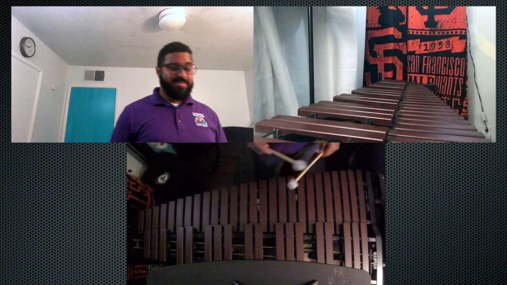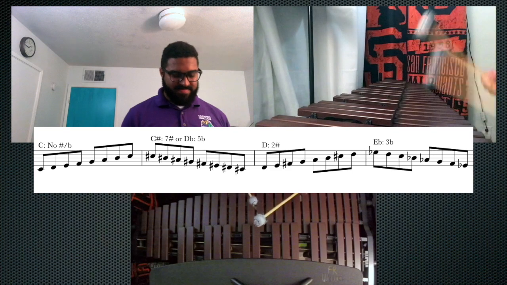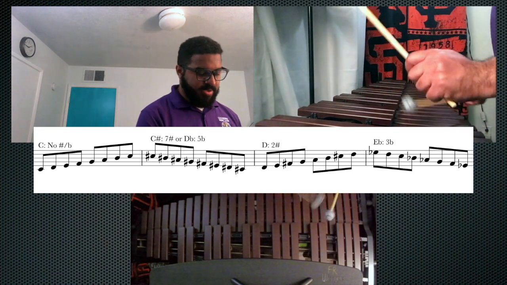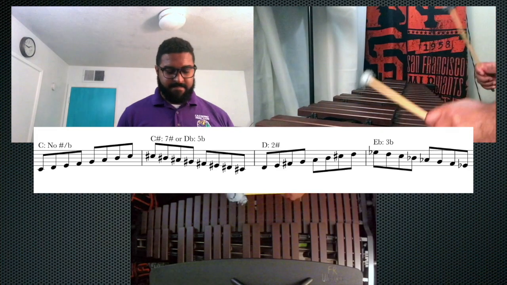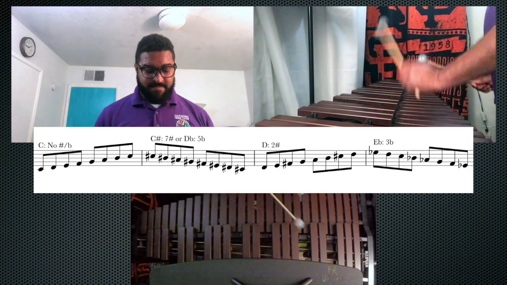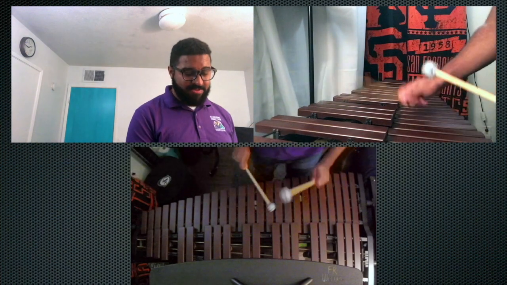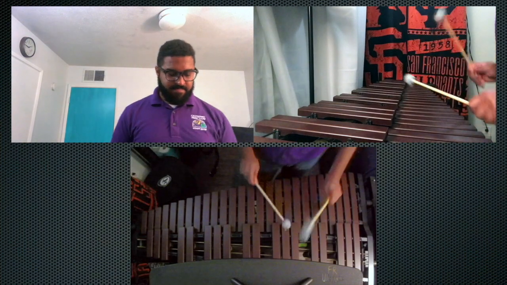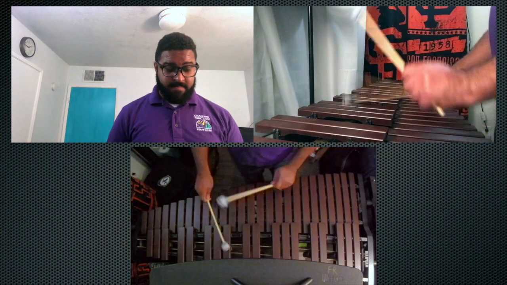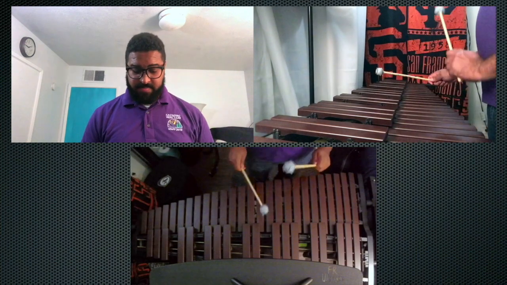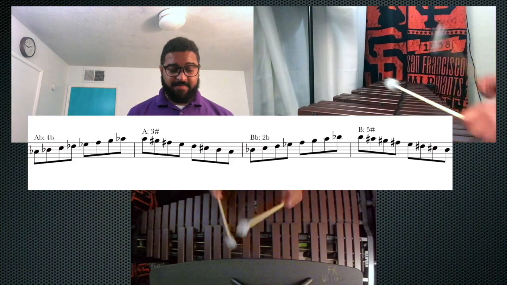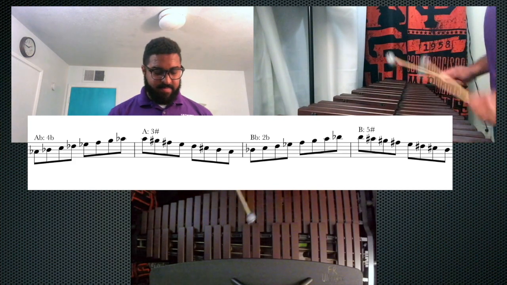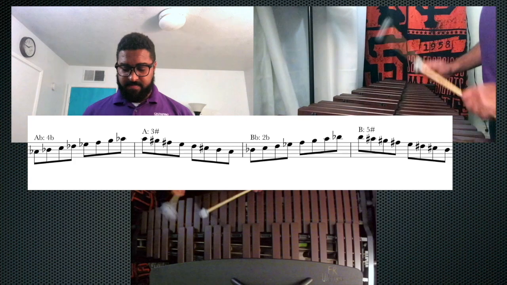So here we go. C major first, to C sharp, to D, to E flat, to E natural, to F, to F sharp, to G, to A flat, to A, to B flat, to B natural.